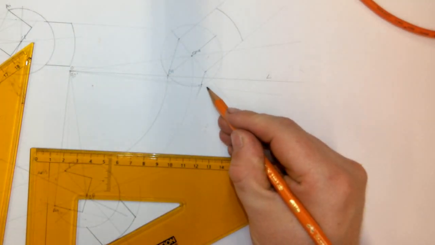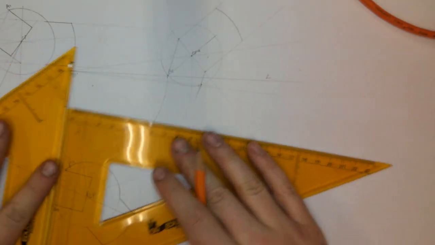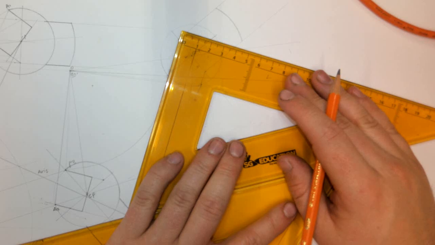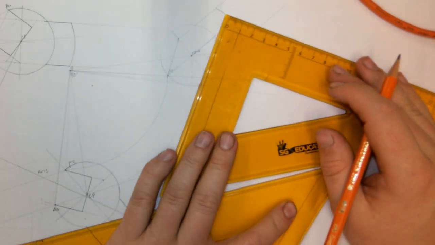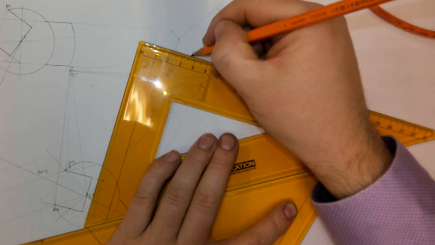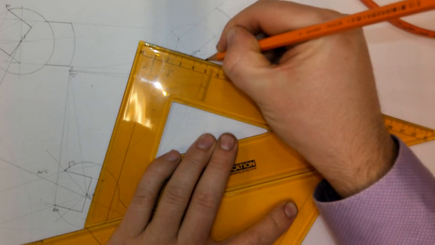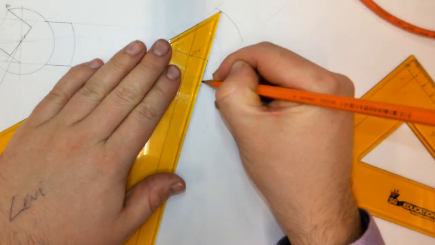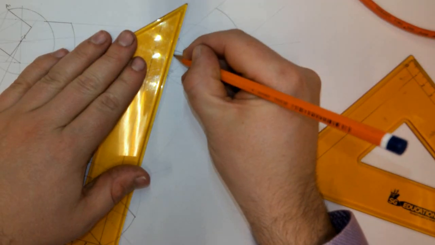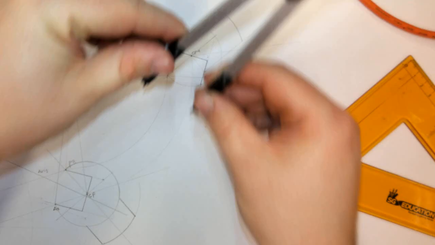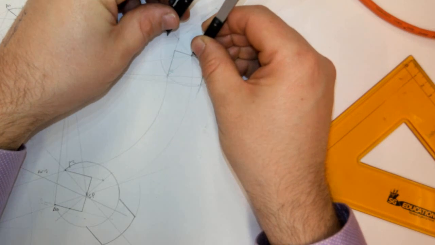It was that line that was off. But we've got that now anyway, so that's problem solved. And then we can heavy it in. And heavy in your arcs, which I'll do now, and that will be the question done.